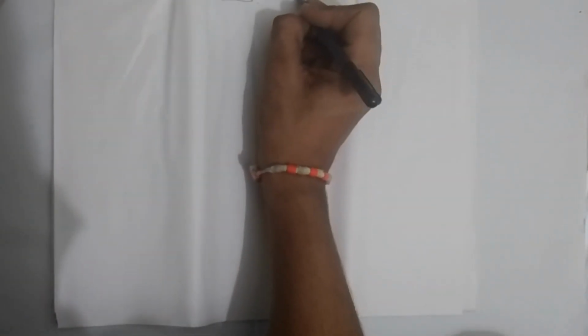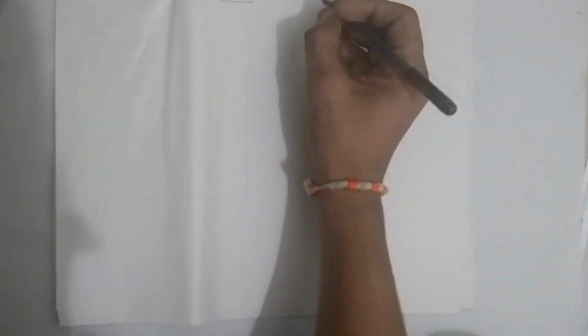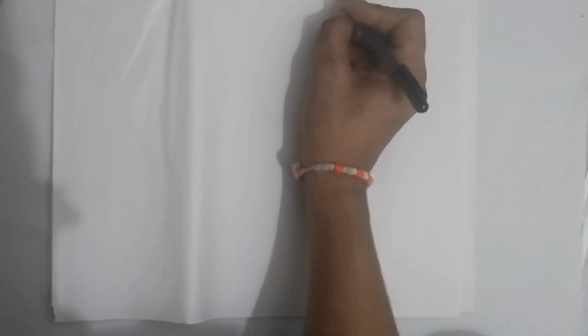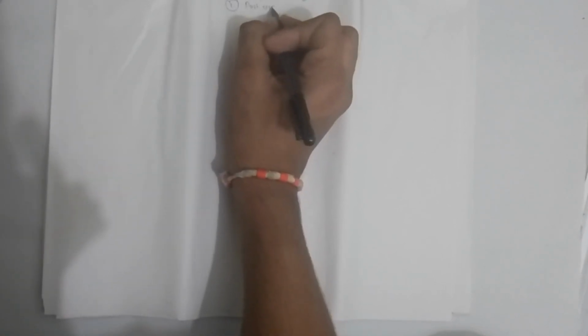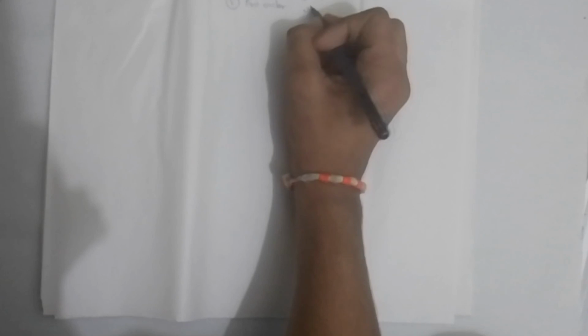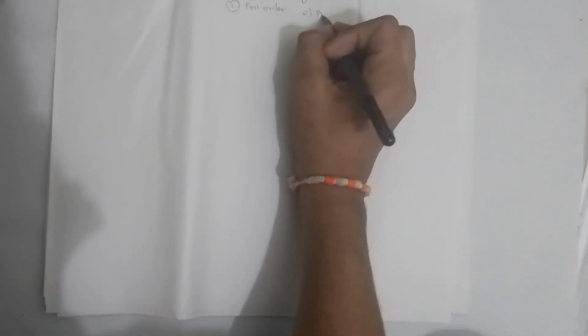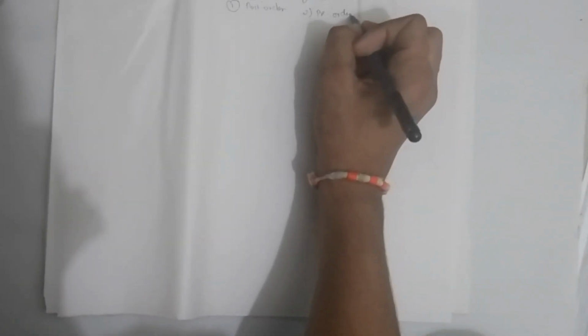Our next topic is traversal of a binary search tree. For traversing a binary search tree, there are three methods. First one is post order, and second one is pre-order, third one is in order.